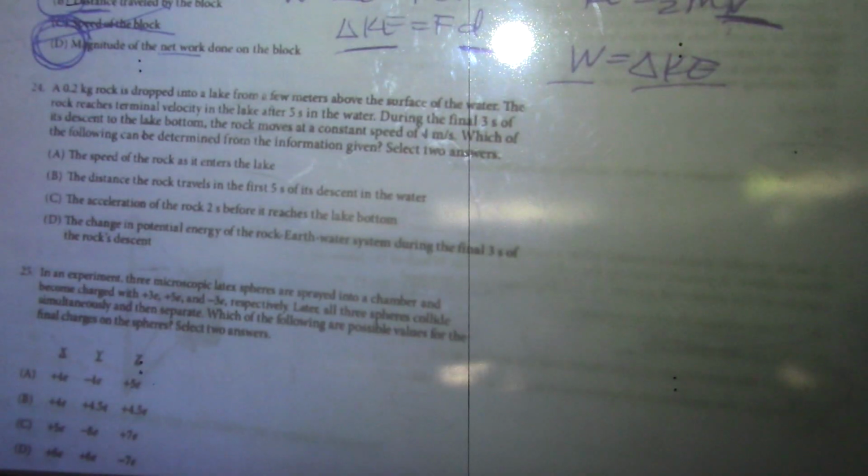If this velocity per time is not a linear relationship, then the time won't work here. Alright, a 2 kilogram rock is dropped into a lake from a few meters and it reaches terminal velocity, so it stops slowing down or speeding up, and stays at that velocity after 5 seconds in the water. And during the final 3 seconds, it moves at a constant speed of 4. This is the select two answers again.